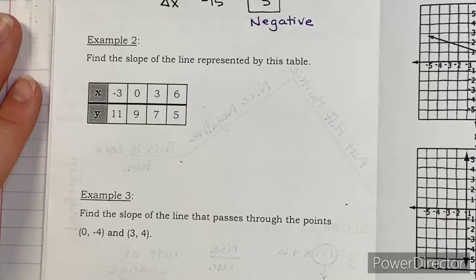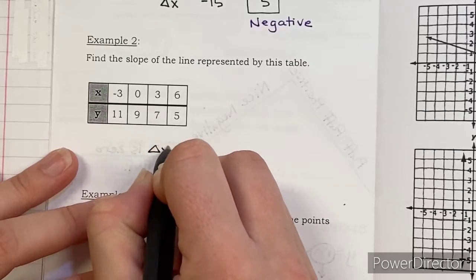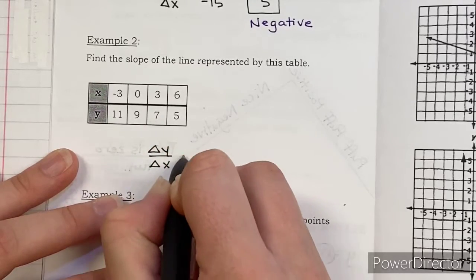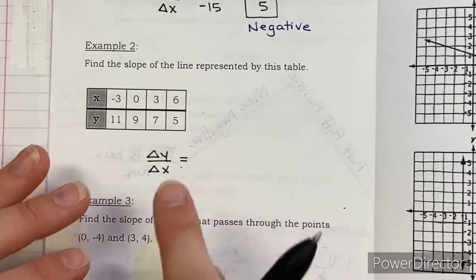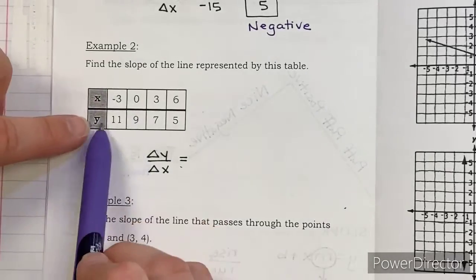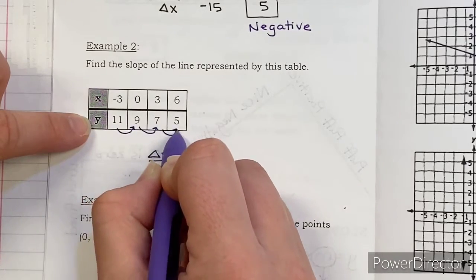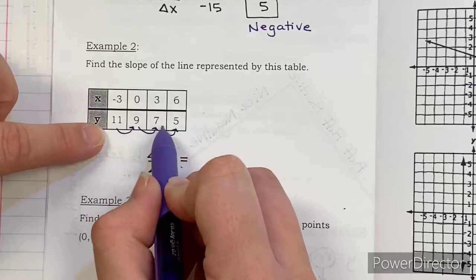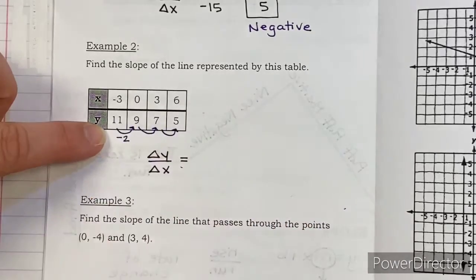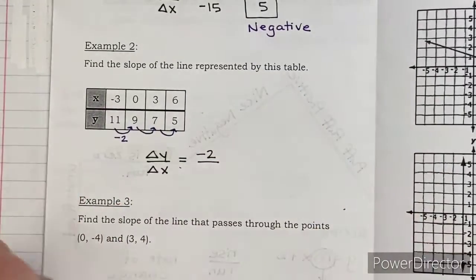Okay, let's talk about example number 2, and then I'm going to let you do example number 3 on your own. Example 2 says find the slope of the line represented by this table. So remember, slope is the change in y over the change in x. So we need to know what's the change happening in the y value. On this table, y is on the bottom. So you're looking for the pattern that's happening right here. We went from 11 to 9 to 7 to 5. This is a -2 pattern. So that means the change in y is -2.